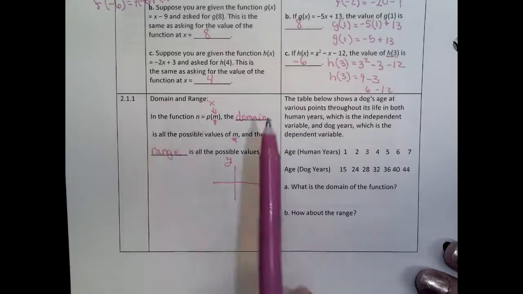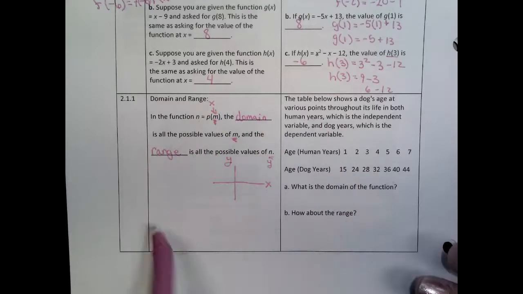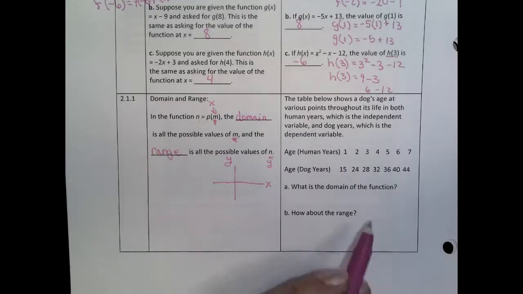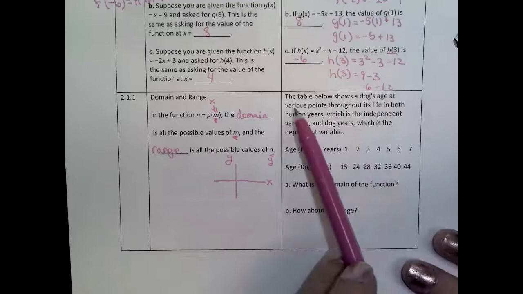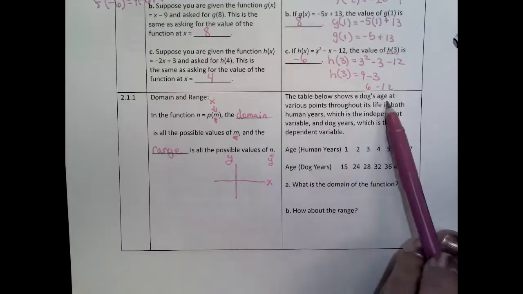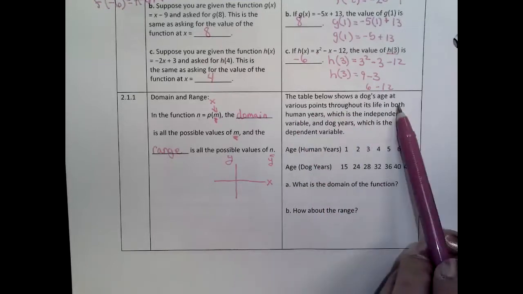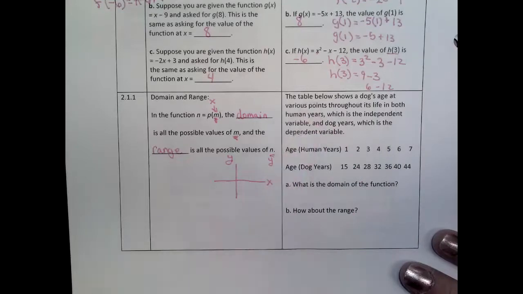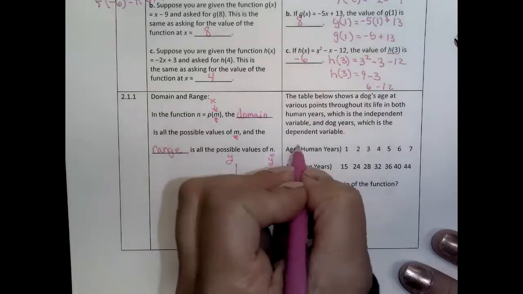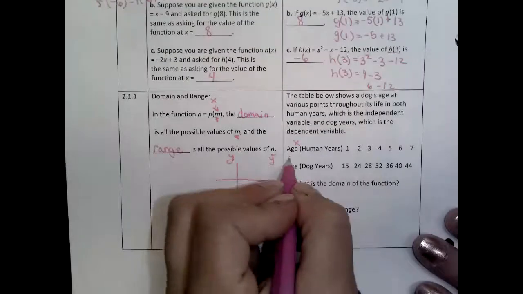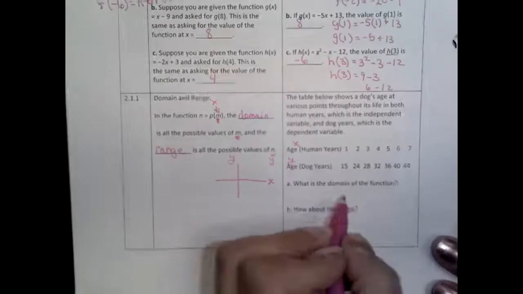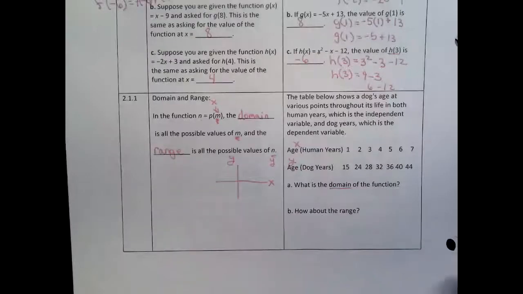So let's take a look and do some domains and ranges. Some of these, this first one, we're not going to need our calculators, but we are going to need our calculators in a minute. So this one says the table below shows a dog's age at various points throughout its life in both human years, which is the independent variable. So human years is our x, and dog years, which is the dependent variable, that's our y. First, it wants to know what's the domain of the function.